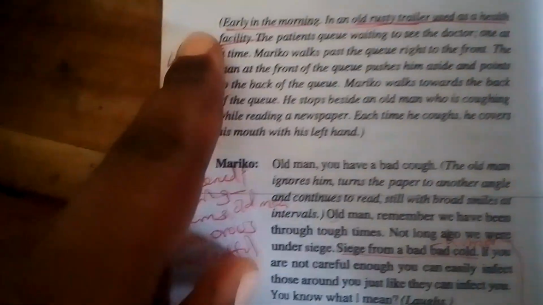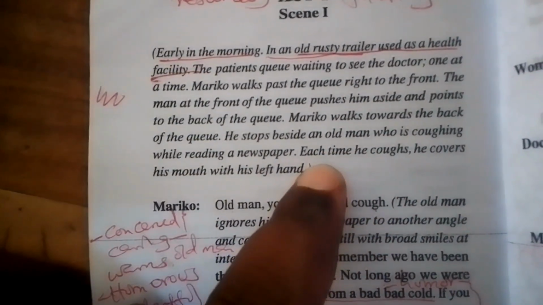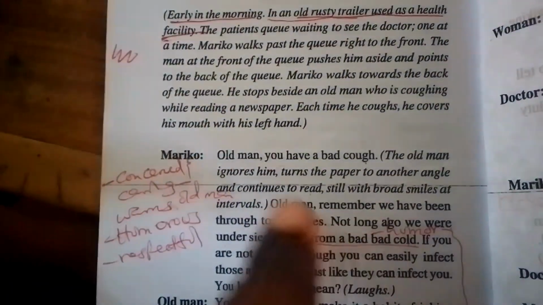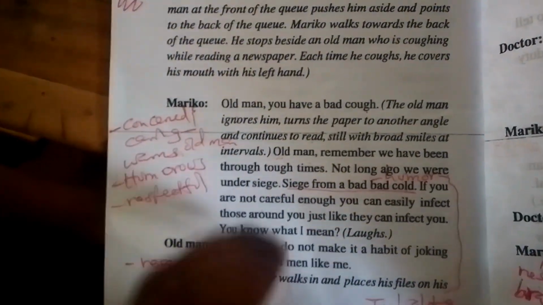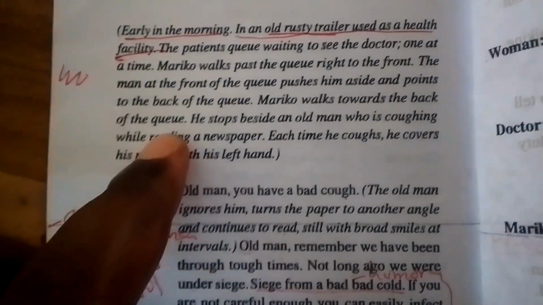You can see here there are some words in brackets, and there are also other brackets here, normally written in italics. There's another one that tells us the doctor walks in and places his files on his table. These ones are what we call stage directions.